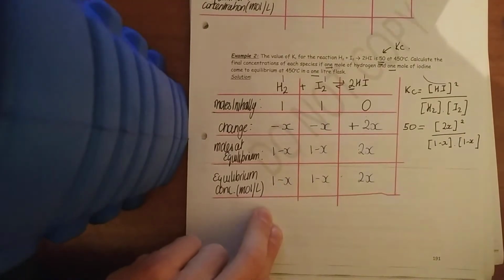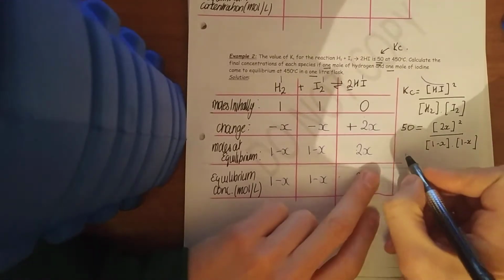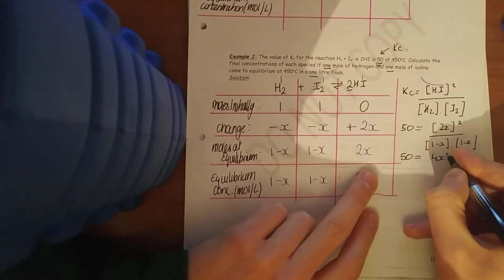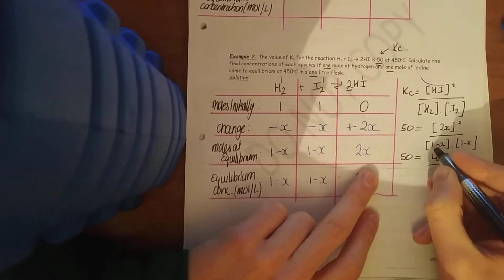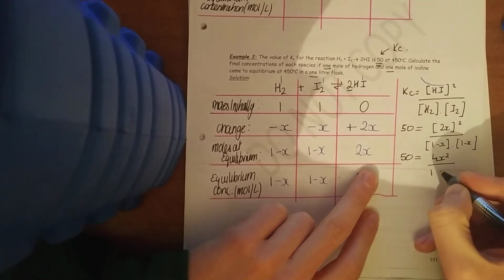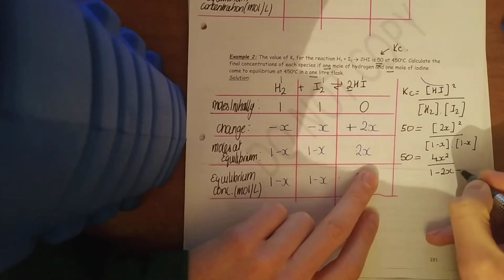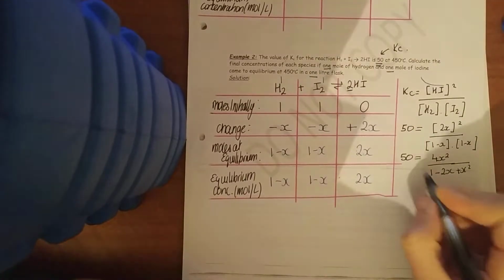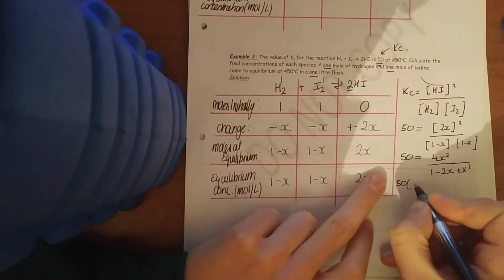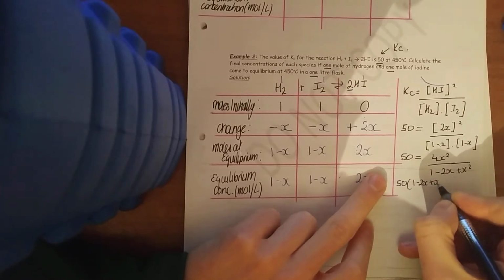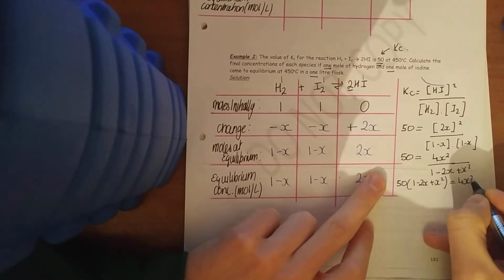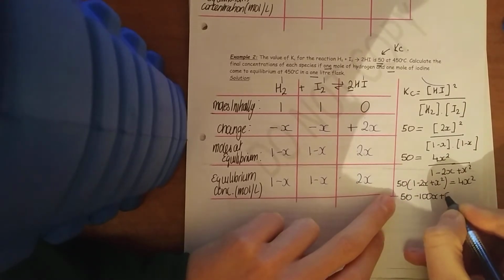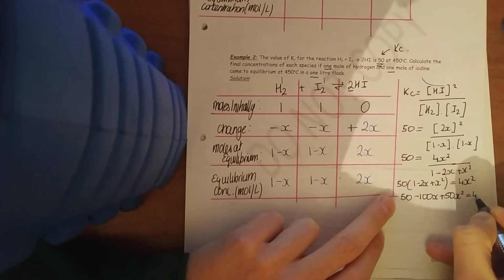I didn't leave you much room, but sure. So 50, 2x all squared, 4x squared, square out the bottom, 1 minus x squared is 1 minus 2x plus x squared. And now it's just your algebra. Cross multiply: 50 times 1 minus 2x plus x squared is equal to 4x squared. Tidy her up a wee bit: 50 minus 100x plus 50x squared is equal to 4x squared.